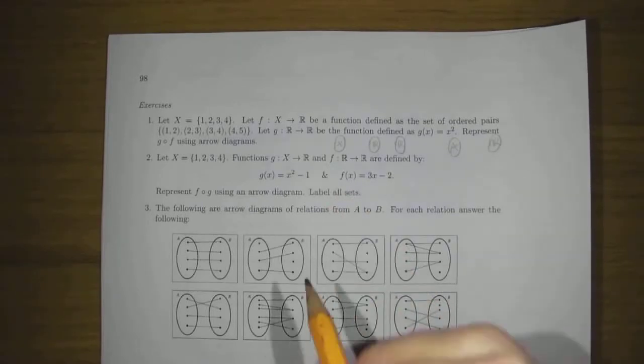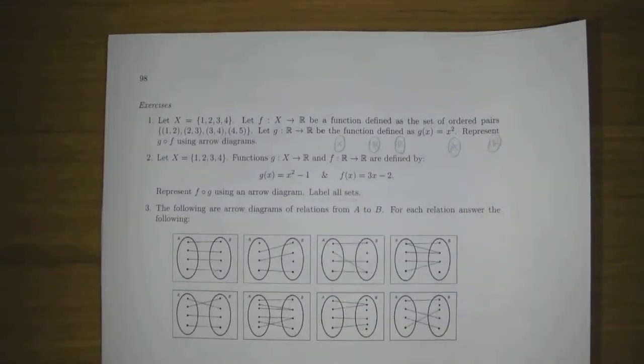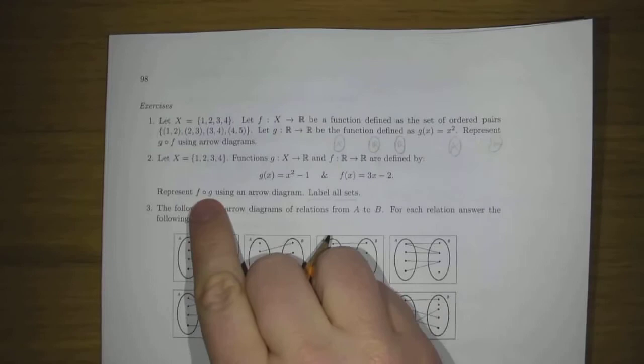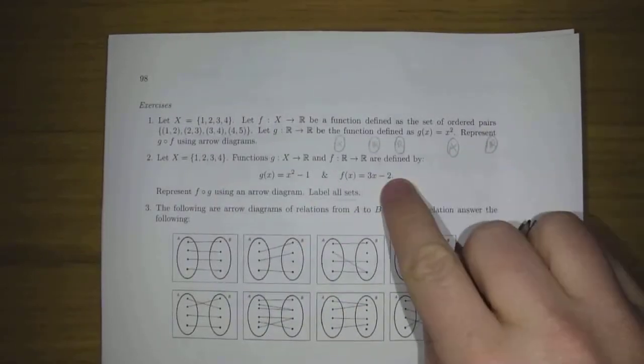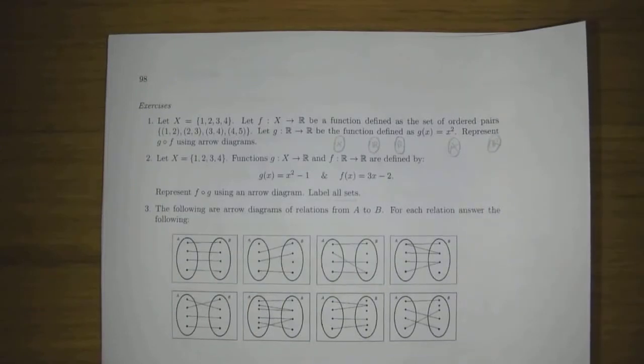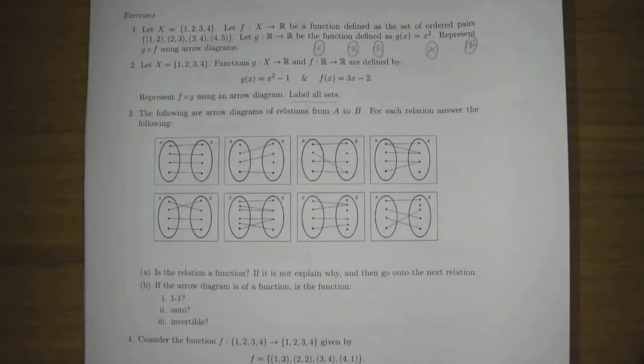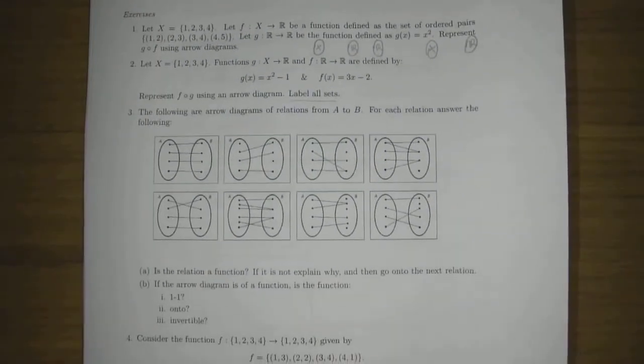Similar story here. Look, label all sets. Yeah, so f after g. So you can do two options, similar question. So these are relations. Is it a function?